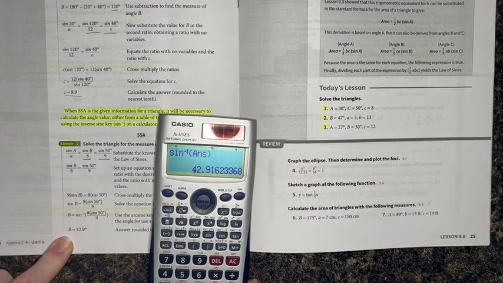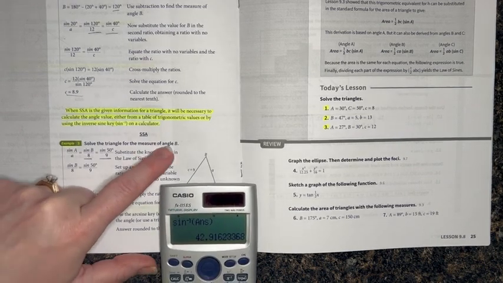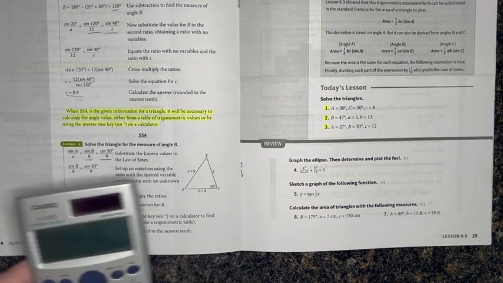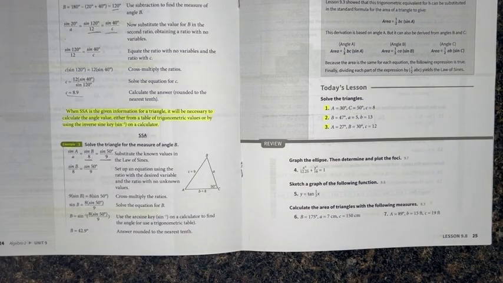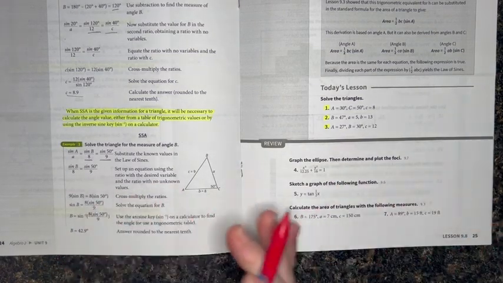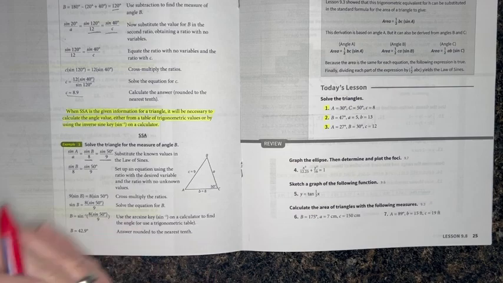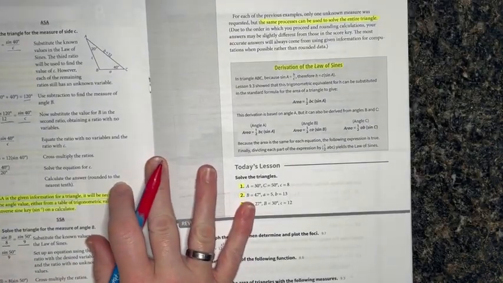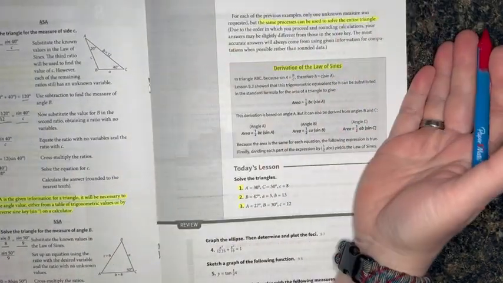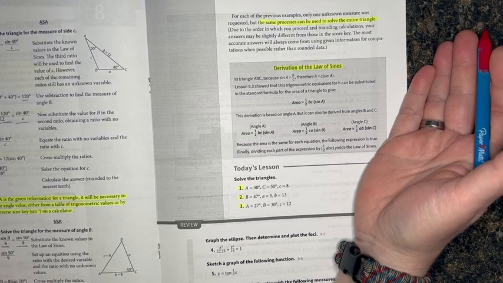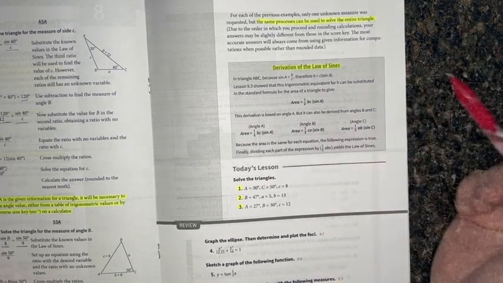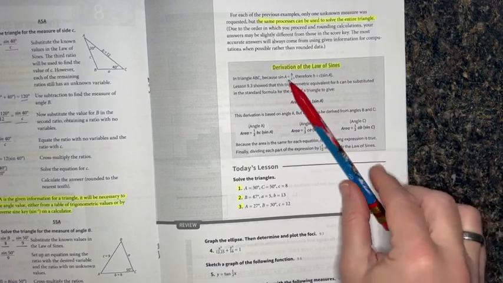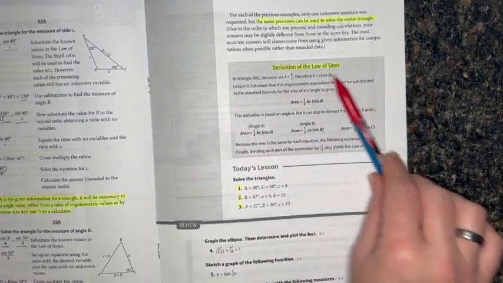So that is how we can do that. And then, because they asked for the measure of angle B, they don't want a decimal answer because that's not the measure. It's just a trigonometric representation of that, right? So we need to be able to switch it over. And then it says the same process can be used for the entire triangle. If you want to know how they figured out these formulas, you can take a look here.